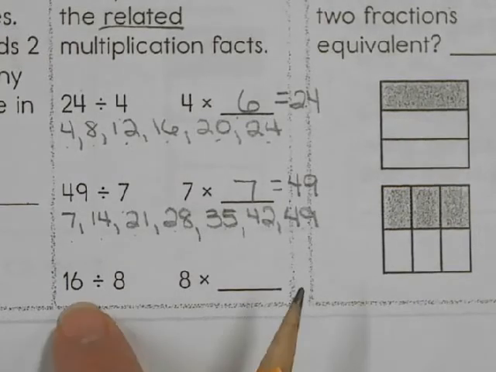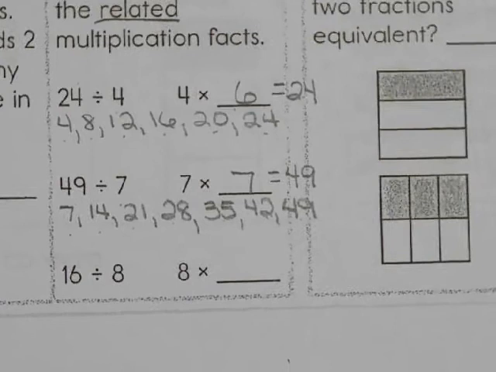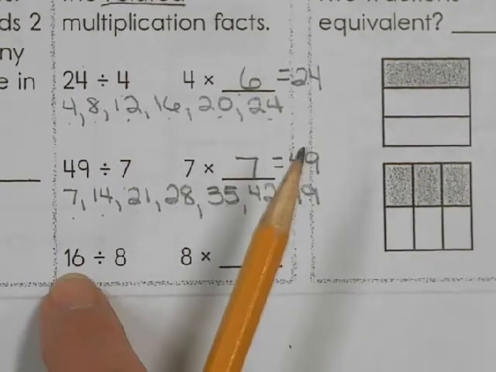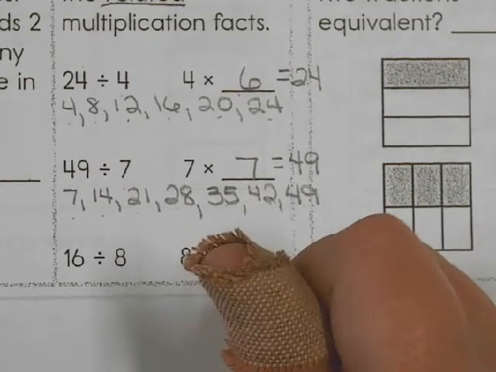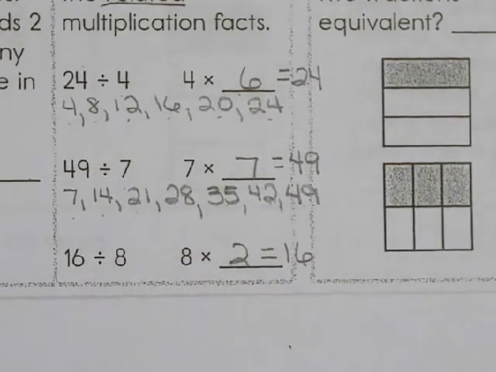And finally, 16 divided by 8. This would be fairly easy because we know that it only takes 2 groups of 8 to make 16. So 8 groups of 2 or 2 groups of 8 would give us our missing factor of 16.